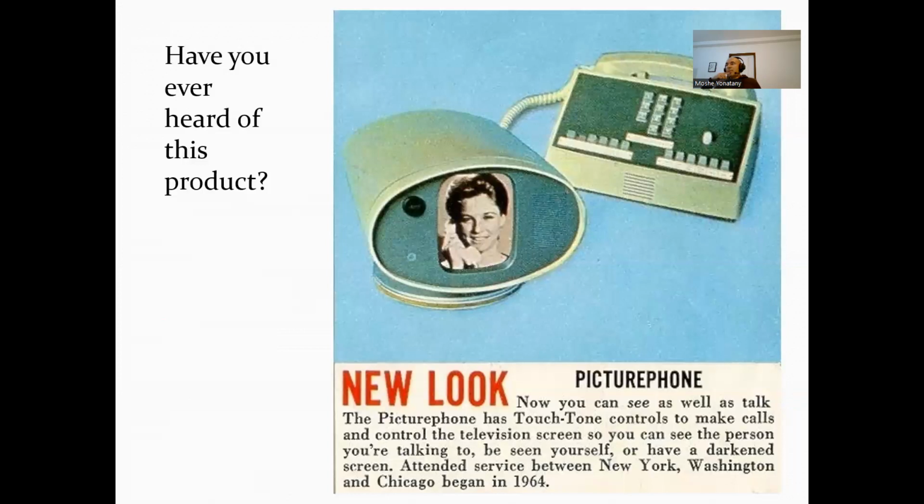So here's another example, a very old one. That's the picture phone. And actually, it was quite an amazing product. It's from 60 years ago, and it allows you to see the person you talk to on a black and white 5 inch screen. And this product actually failed.